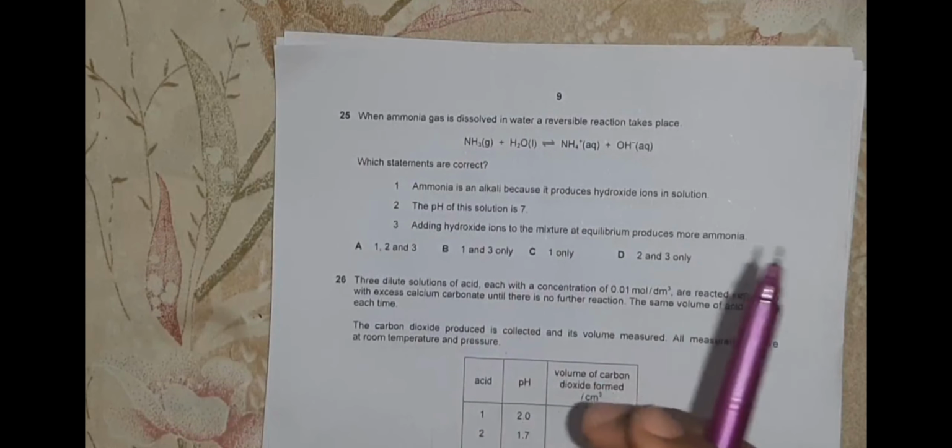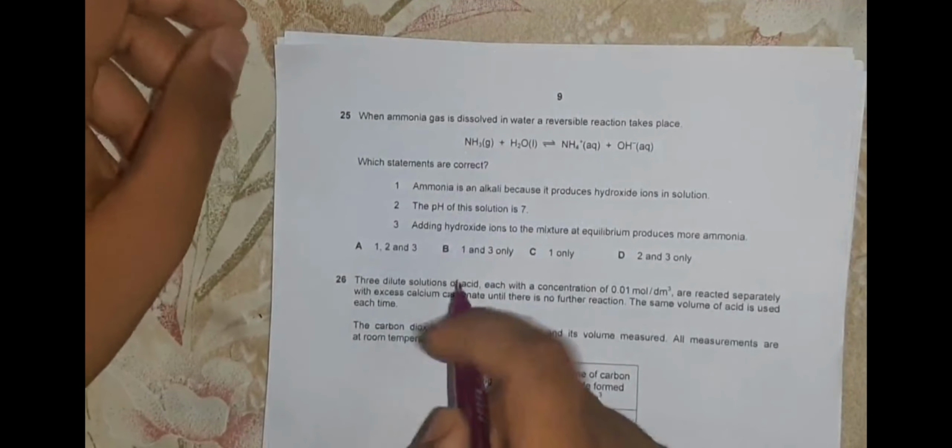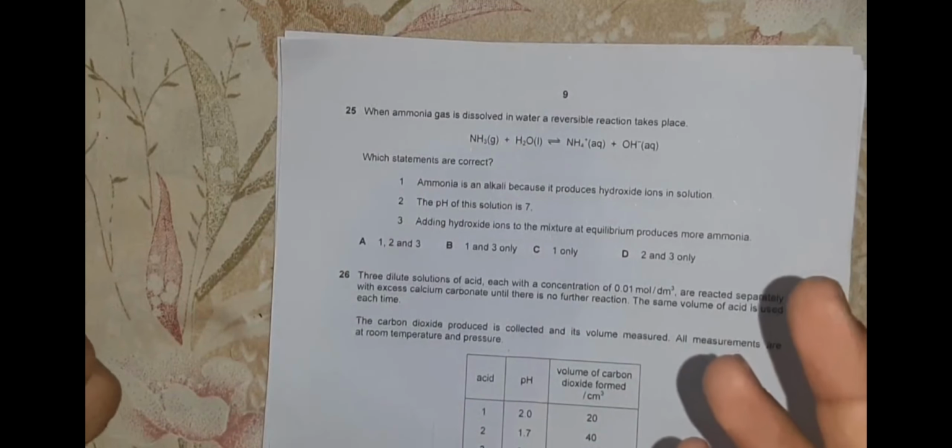So question number 25. When ammonia gas is dissolved in water, a reversible reaction takes place. Ammonia reacts with water, and ammonium ions and OH minus ions are produced. Which statements are correct? Ammonia is an alkali because it produces hydroxide ions in the solution. So this is correct. When ammonia dissolves in water, it discharges hydroxide ions, and ammonia itself is an alkaline gas.